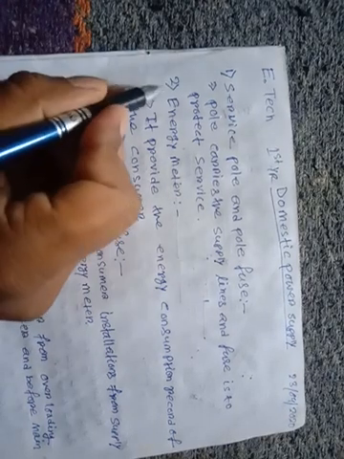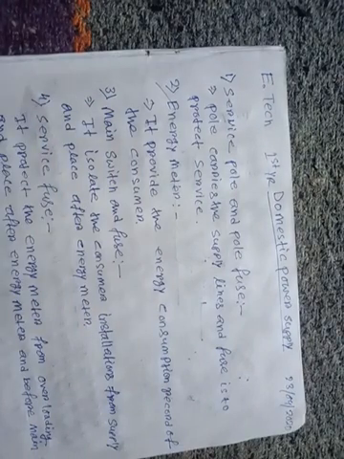The next point is the energy meter. It provides the energy consumption record of the consumer.